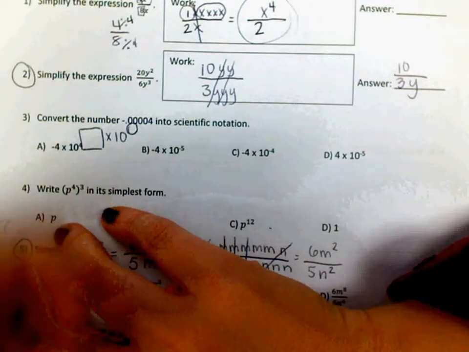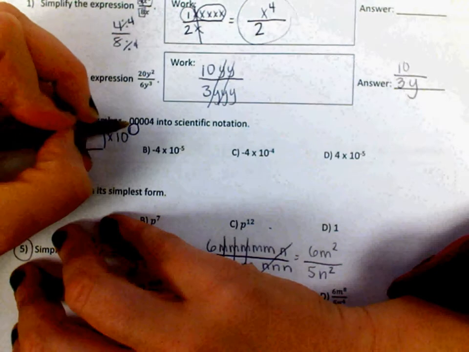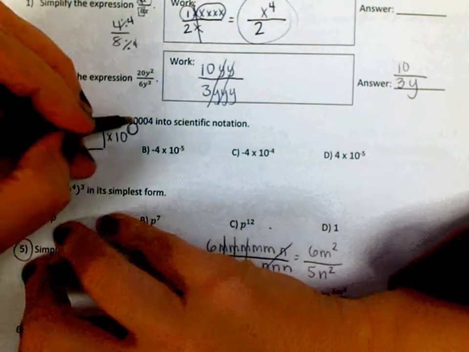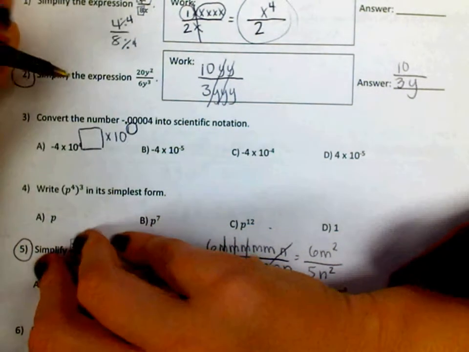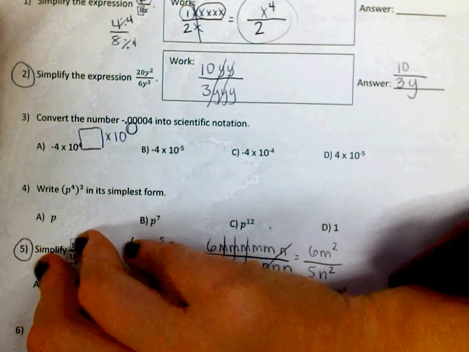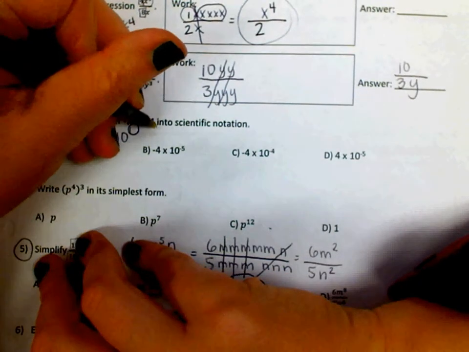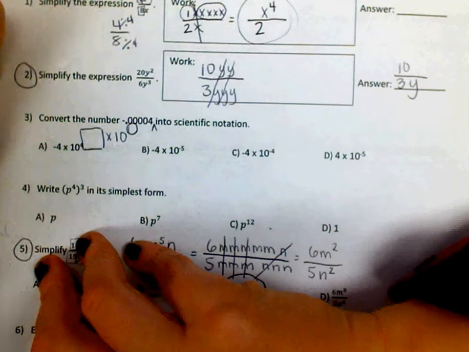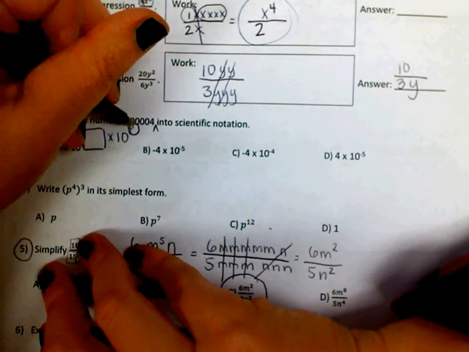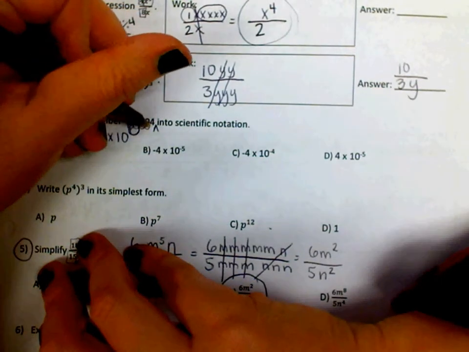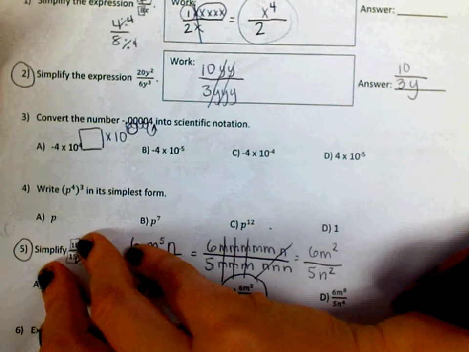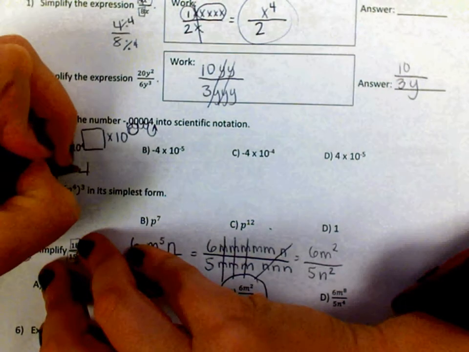Right now the decimal is to the left of this 0, and we need it to be a number between 1 and 10, so we're going to make it into a 4. So that means we need to move the decimal to the right of the 4. So we're going to move that 1, 2, 3, 4, 5 times.